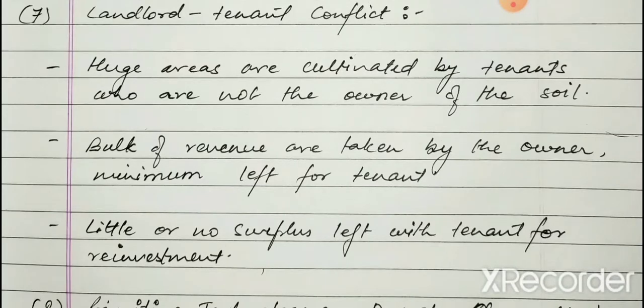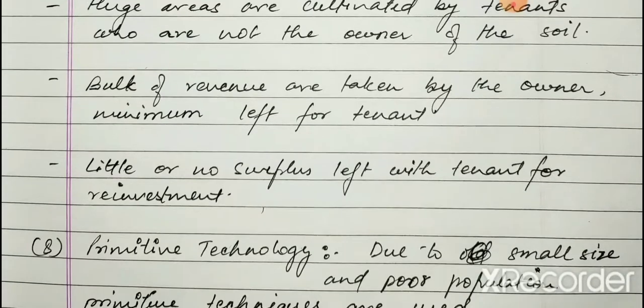Here the tenants are working on the land and they are getting very little revenue for themselves. Mostly the revenue is taken by the landlords, and little or no surplus is left with the tenant for reinvestment. What do you mean by reinvestment? They can use it further in the field for growing crops and all.